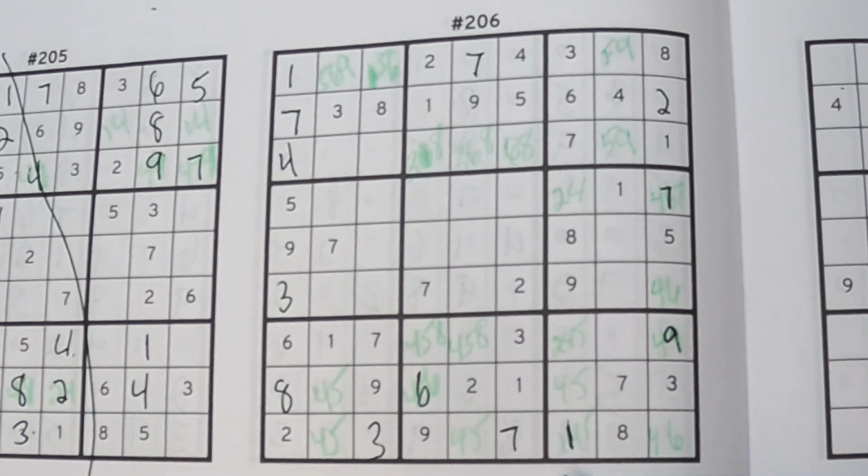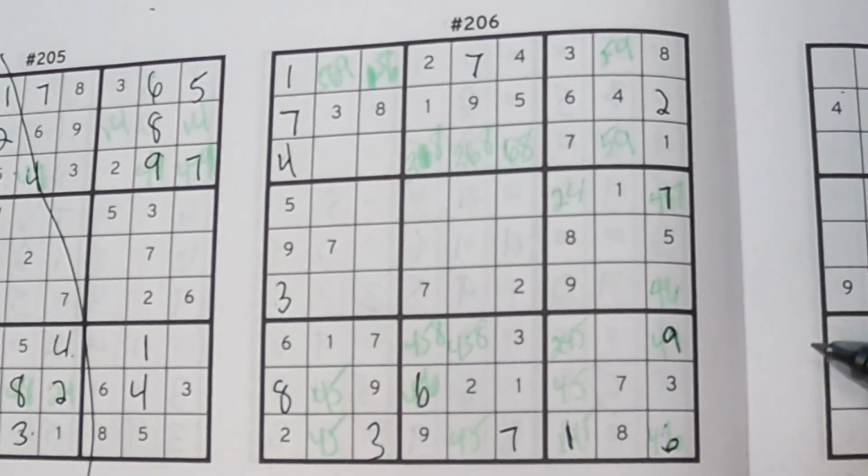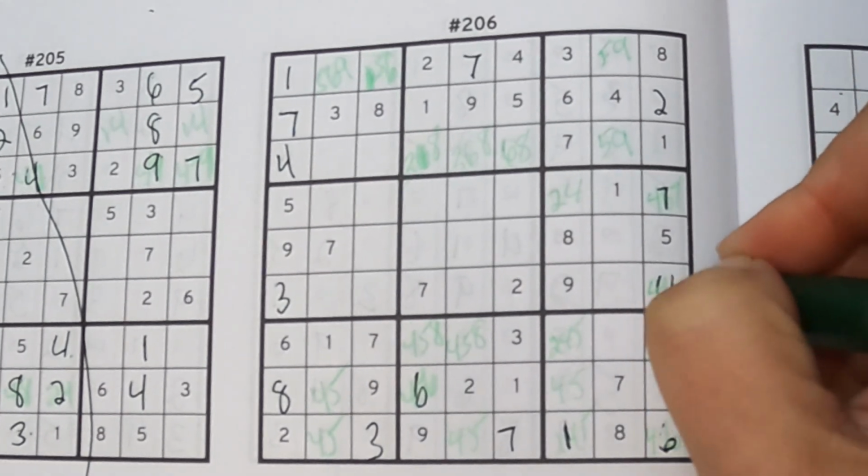And I'm just noticing on this bottom row, the only place the 6 can be is here, and that makes this our 4.